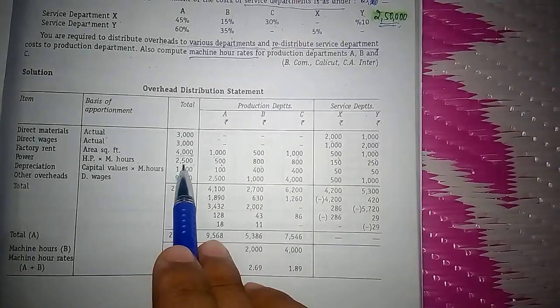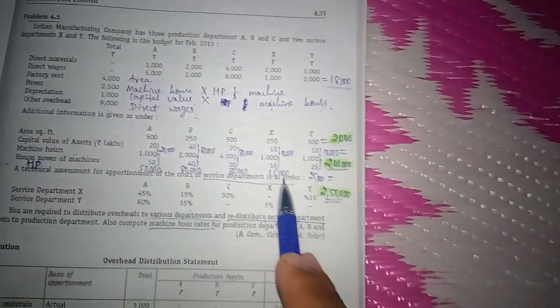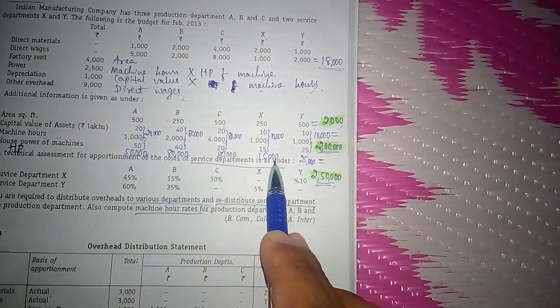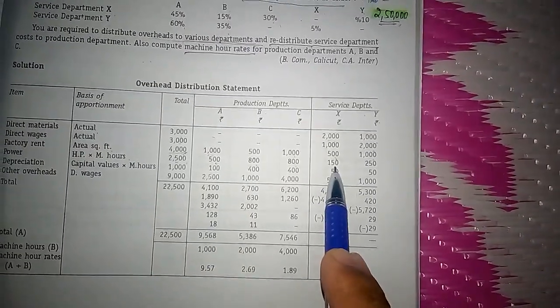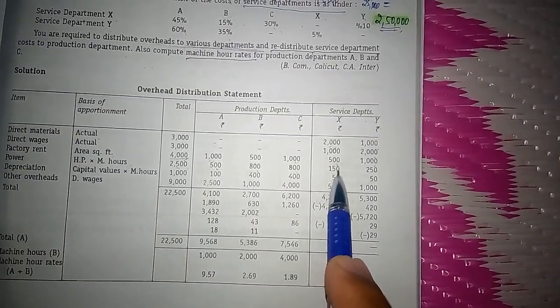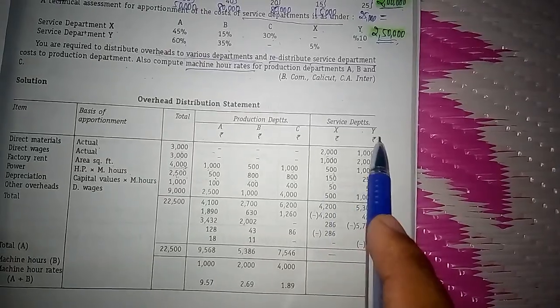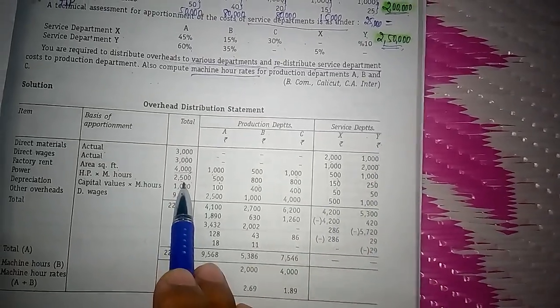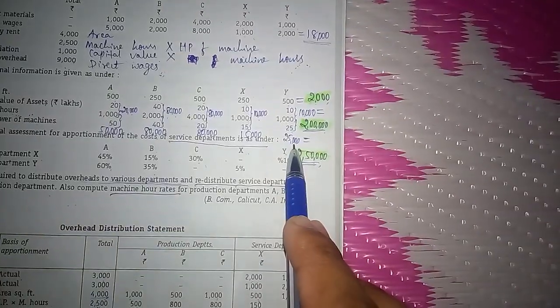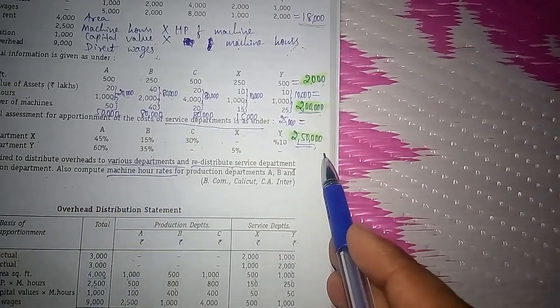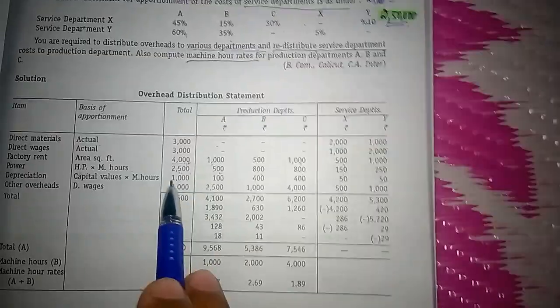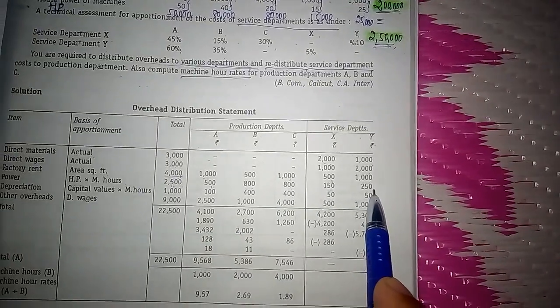In the same way, 2,500 into 15,000 divided by 2,50,000, you will get 150 for service department X. Then for service department Y, it will be 2,500 into 25,000 divided by 2,50,000. It will be equal to 250.